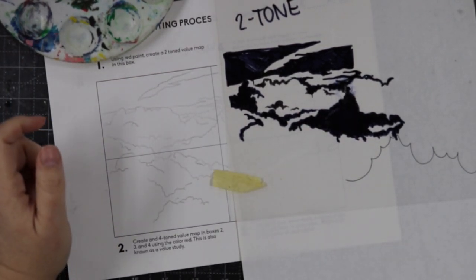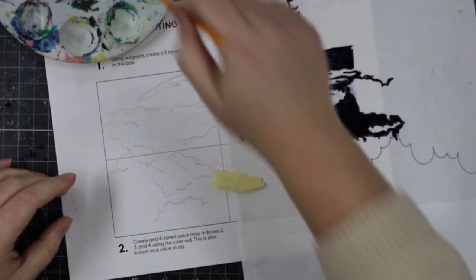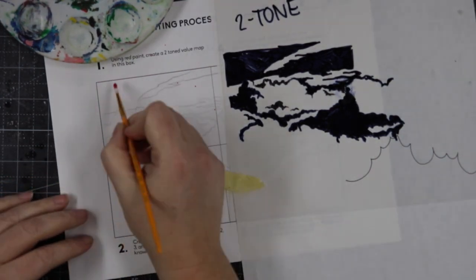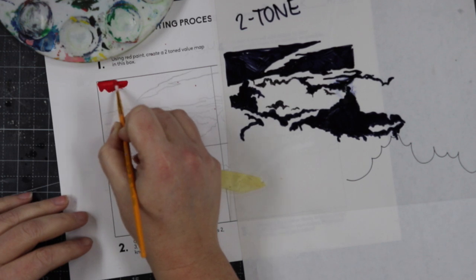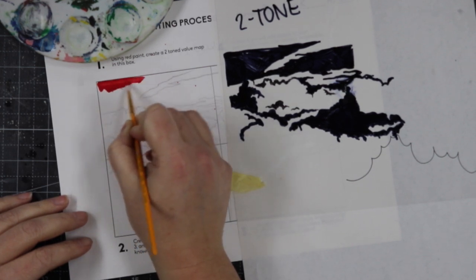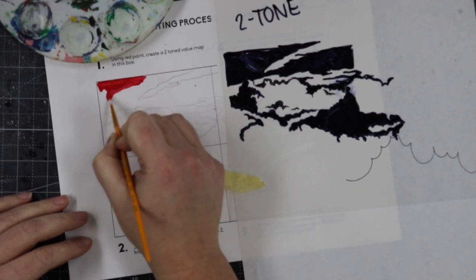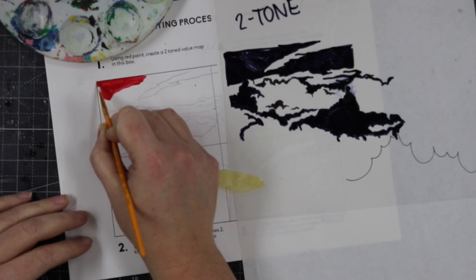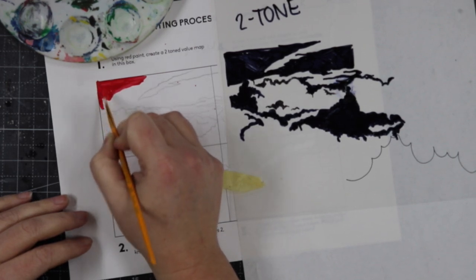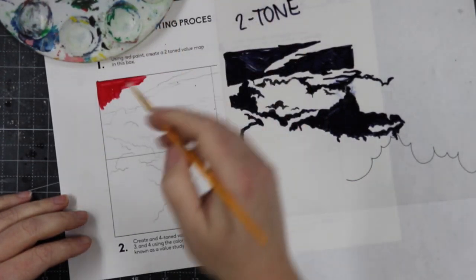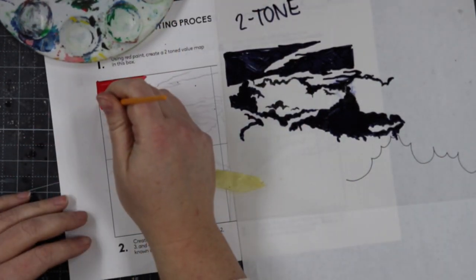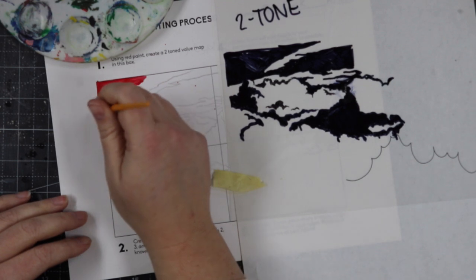So now I'm just going to paint it in. I'm going to get a nice pointy tip and start using this as a map. Thank you. Bye dear, hope you feel better. I'm going to try to keep this loose, but still not so crazy that I can't tell that it's clouds. Okay.